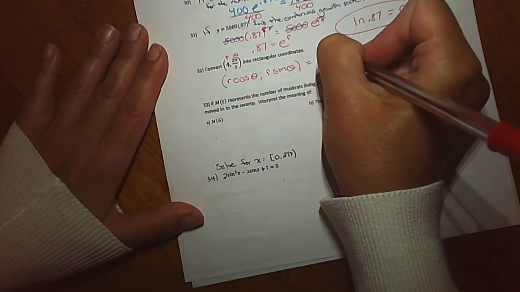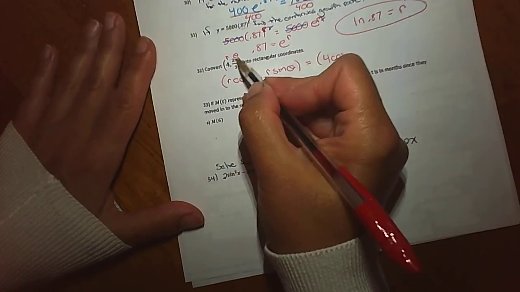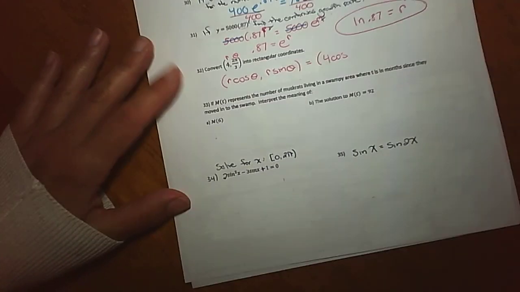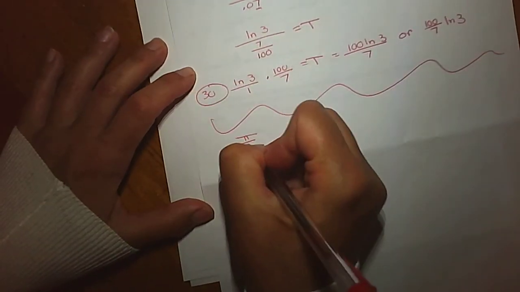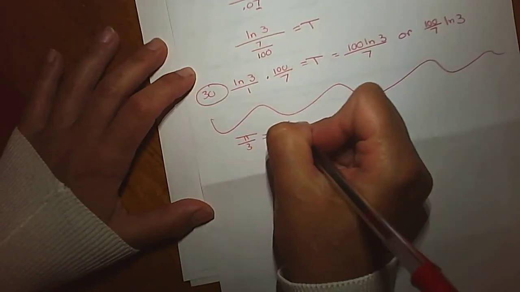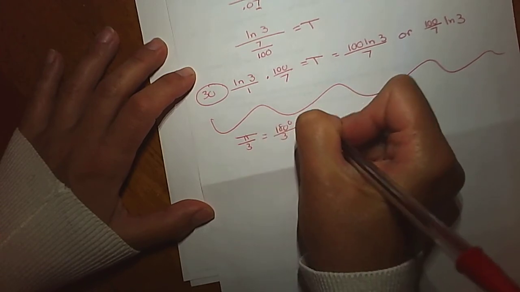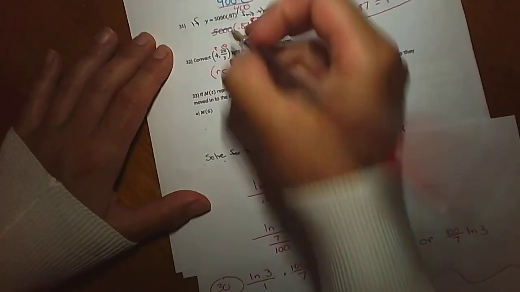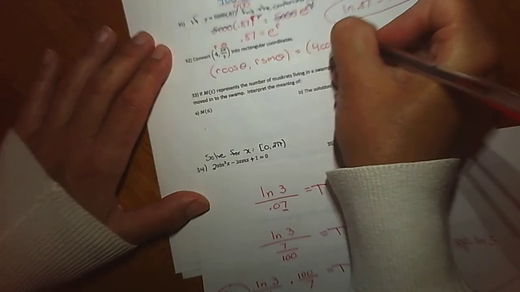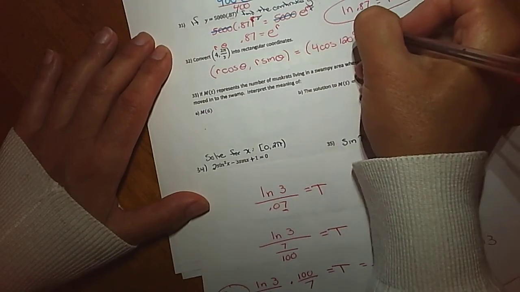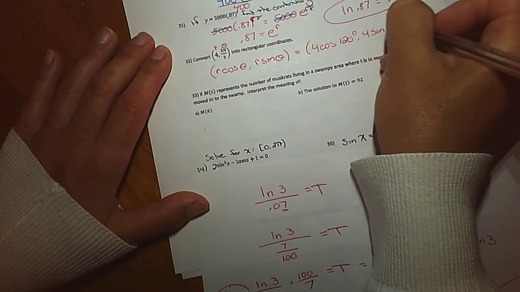So I'm going to do 4 cos 2 pi over 3. So let's do a little review here. Pi over 3, right, would be the same thing as saying 180 divided by 3, which is 60. So pi over 3 is 60. So 2 times 60 is 120. And then we're going to do 4 sin 120.